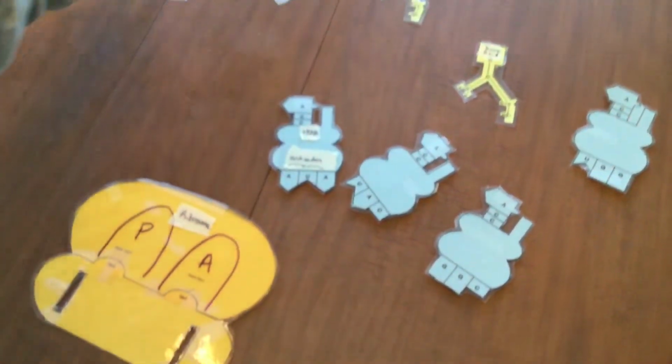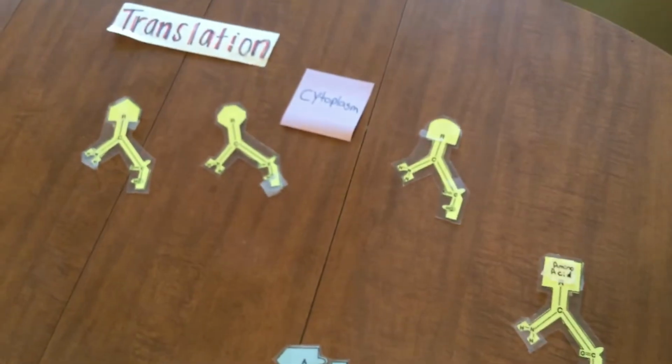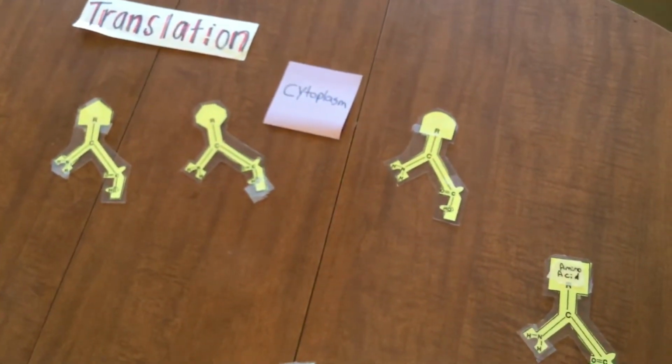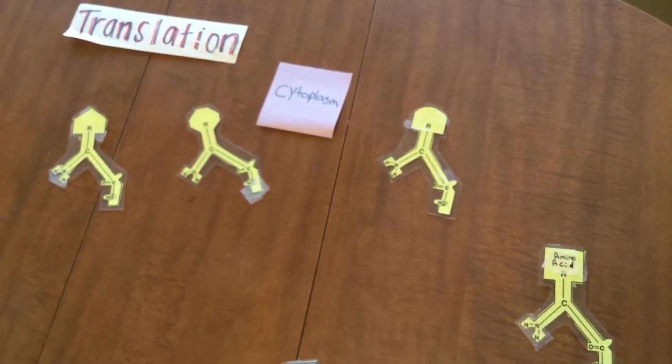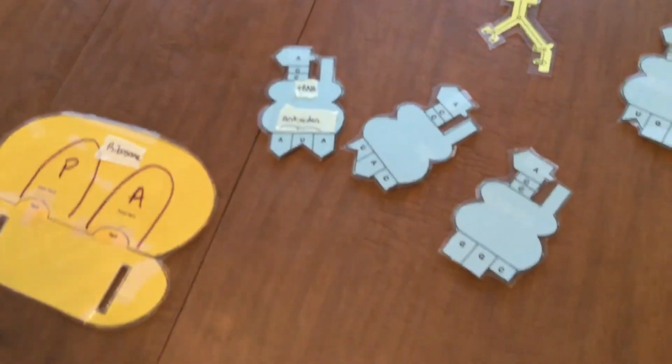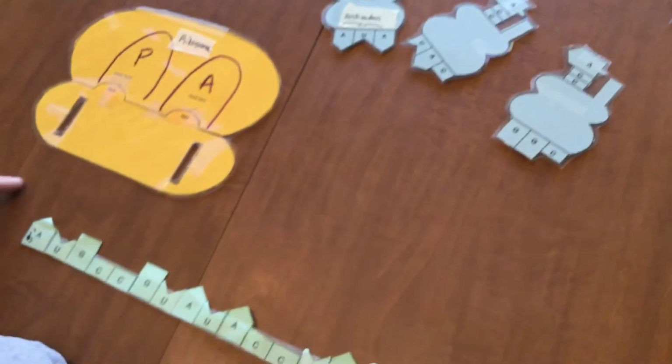Also, my yellow structures are my amino acids. 20 different ones. You guys only have 4 that you see here. So we're going to be transferring them to hook up to my messenger RNA strand to put together my protein. And that's going to be the job of my transfer RNAs.